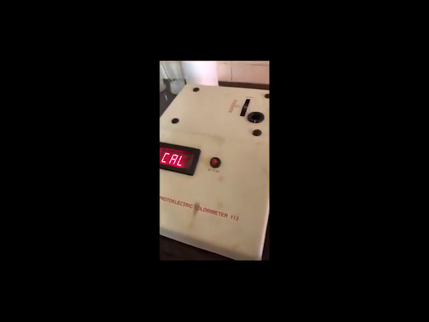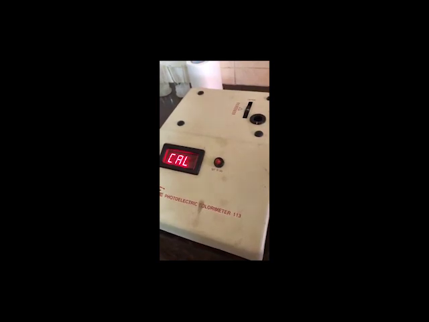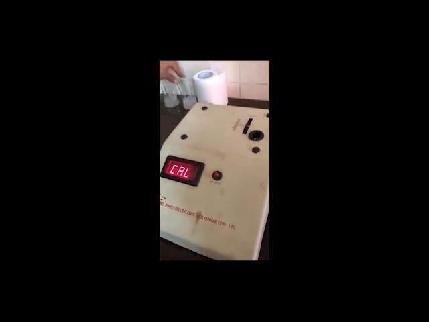Here I am going to demonstrate one measurement for a blank.